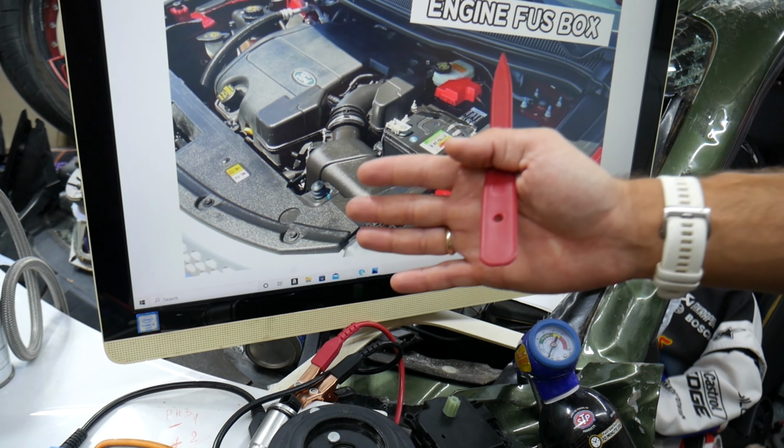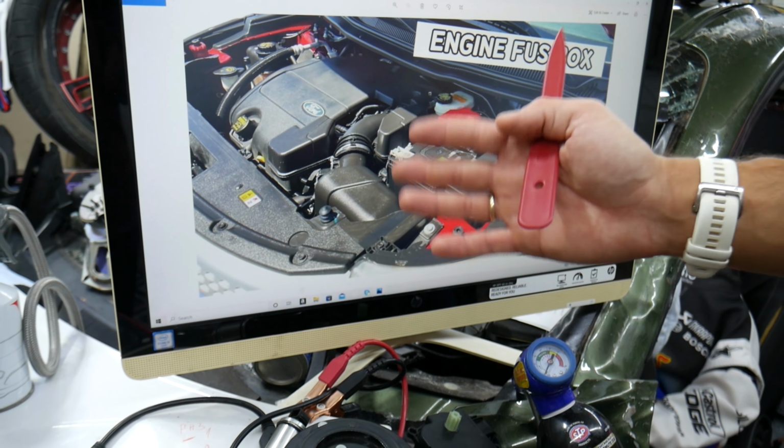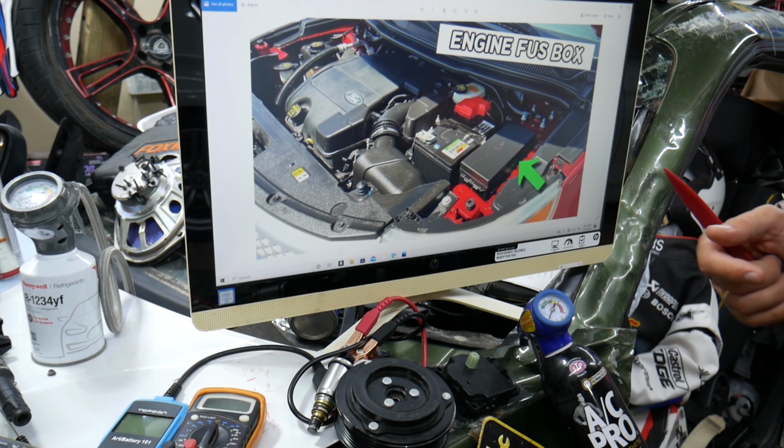Next thing, it could be bad AC compressor. The AC compressor is not hard to rebuild or replace. We have many videos that will teach you how to do that.